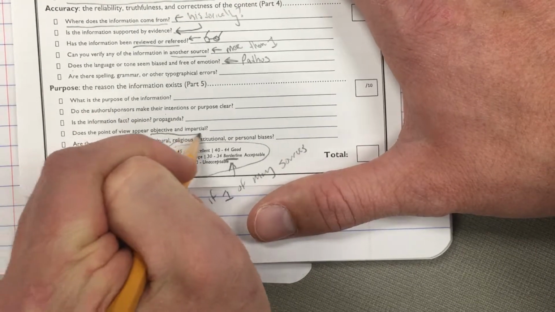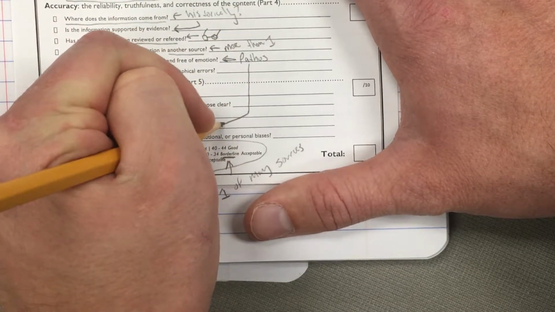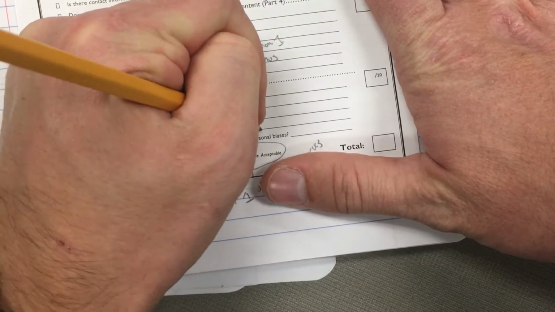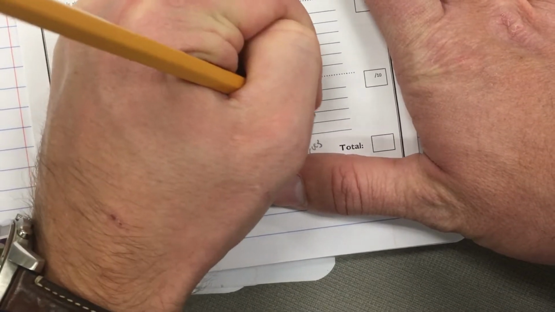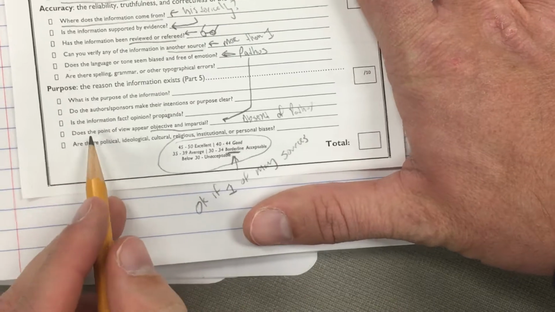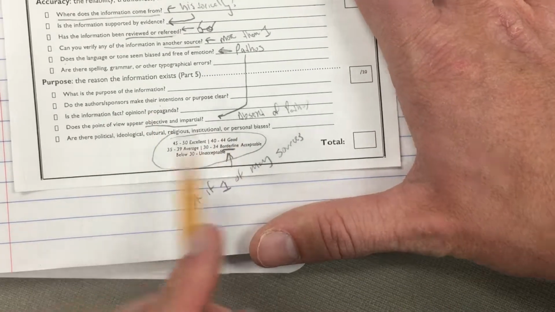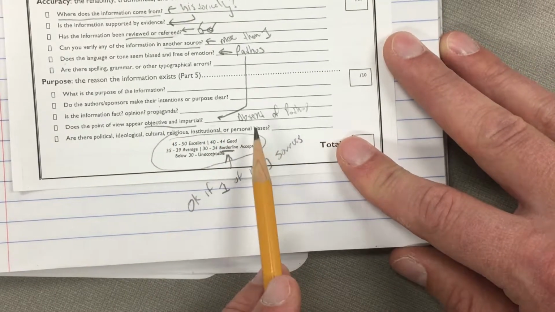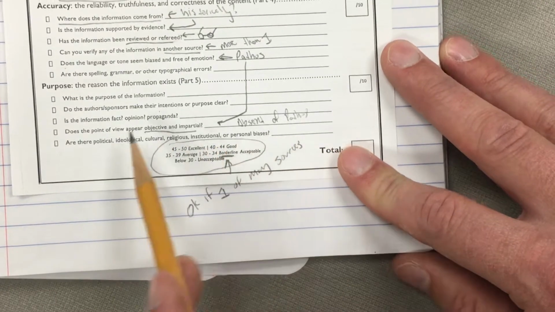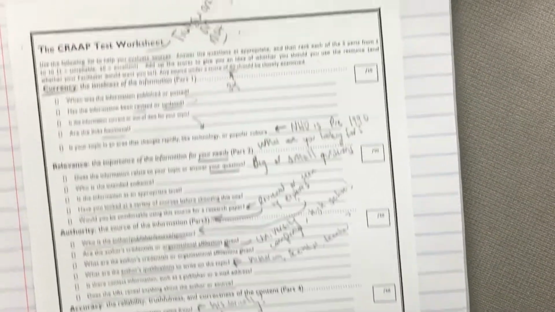That means it would be absent pathos. And are there political, ideological, cultural, religious, institutional, or personal biases? And again, you've got to read the source closely to find that. Looking for pathos, looking for information that tells you where this person is coming from in their writing.